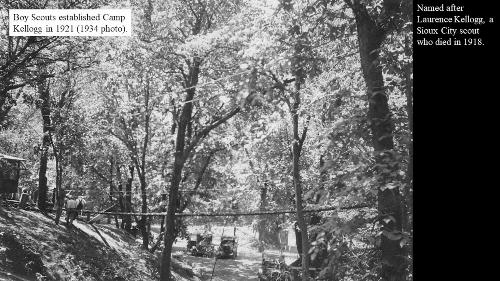So, kids were a little tougher back in 1915 or so. But they would do things like that. But finally, in 1921, the Boy Scouts actually got control of some land in Stone Park and developed it into what they called Camp Kellogg. And Camp Kellogg was named after Lawrence Kellogg, who was an early Sioux City Boy Scout who had passed away in 1918, and so they named it in his honor.